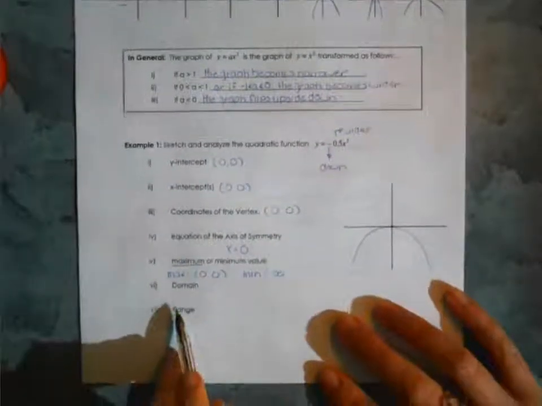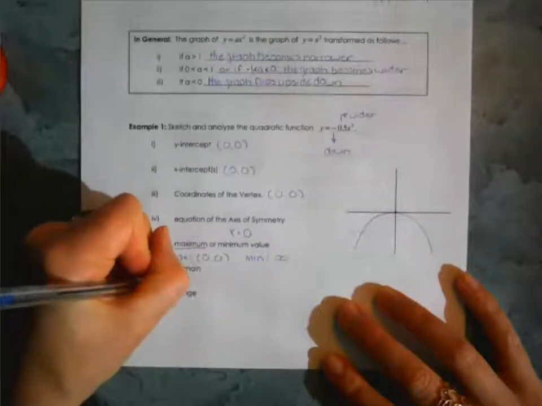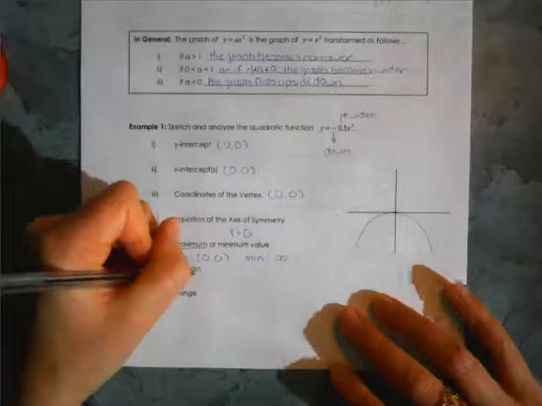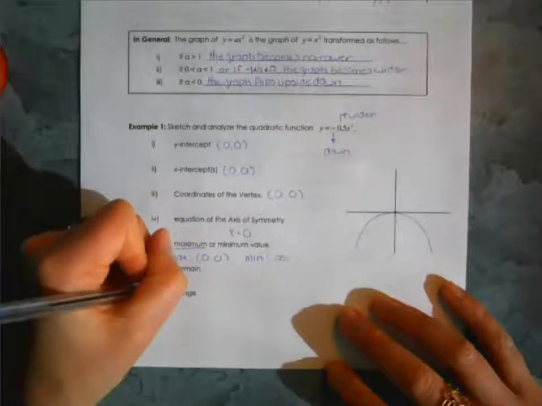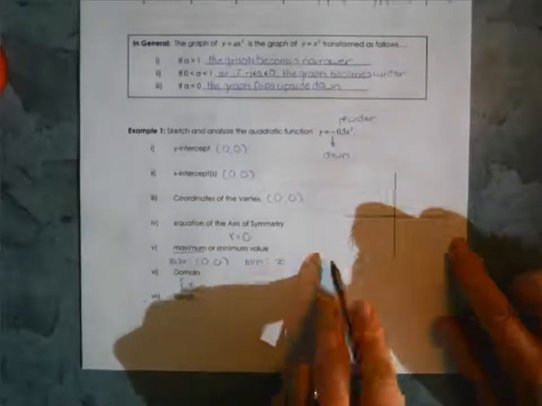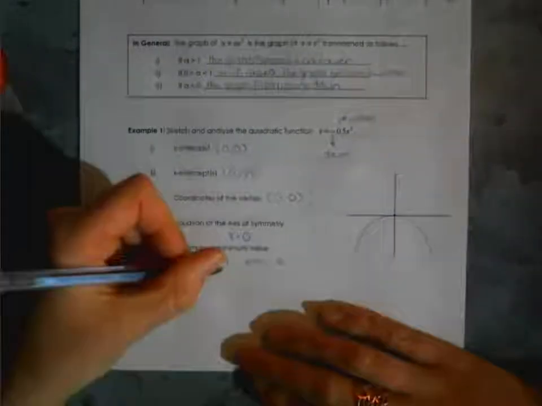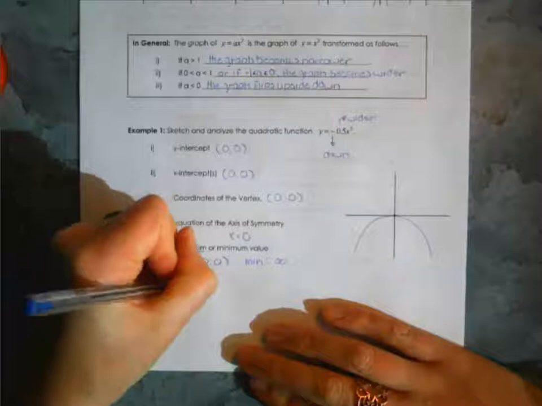Okay, what about the domain? So remember, the domain is all possible x values, and we use those squiggly brackets to show that. So we would say x. What happens with x? Are there any limitations? It starts at 0 and it moves out to either side from there. So again, we find that x can be equal to all real numbers.